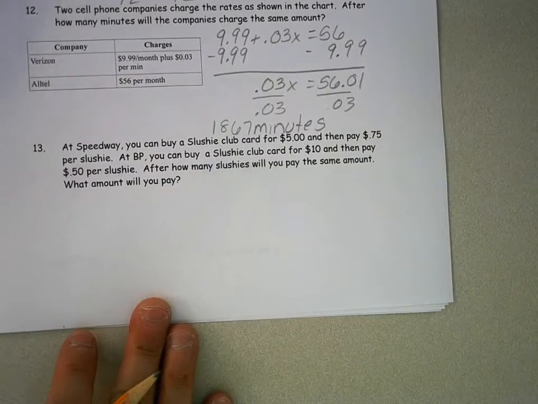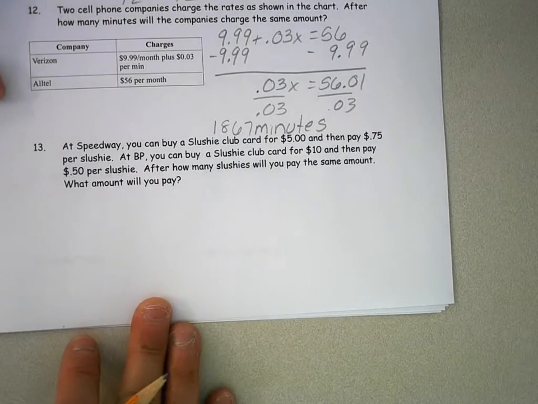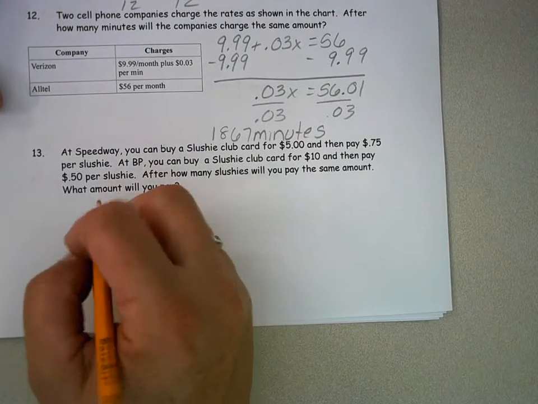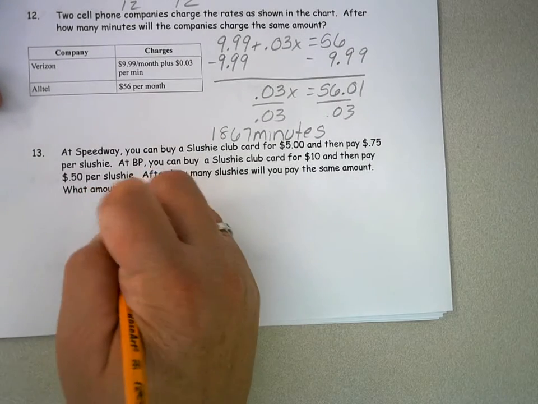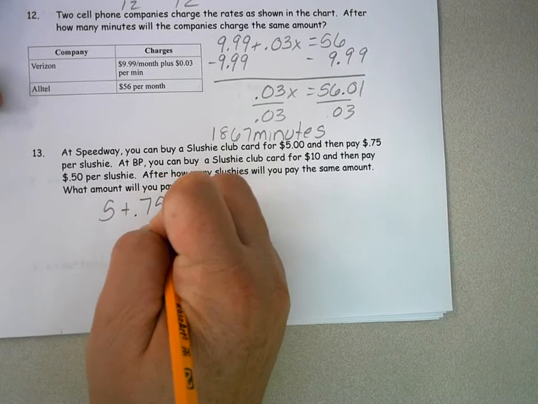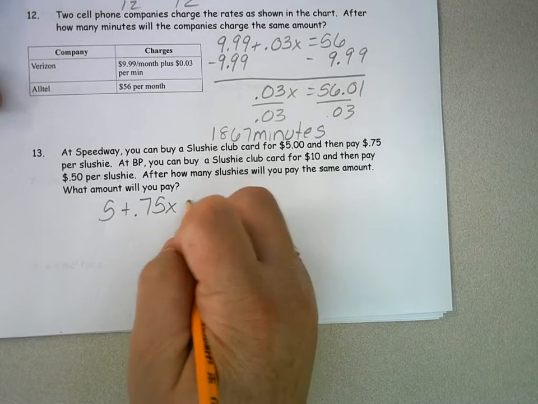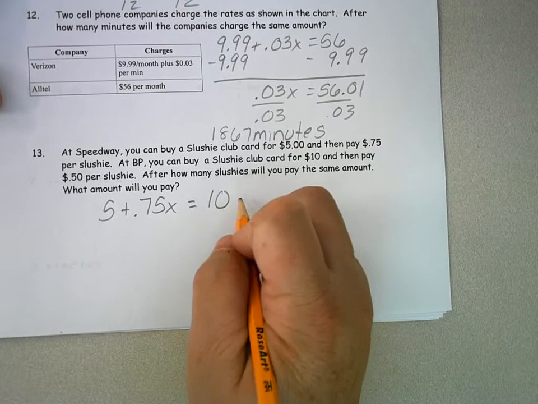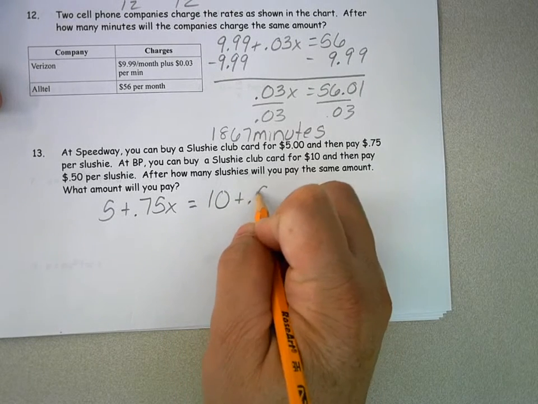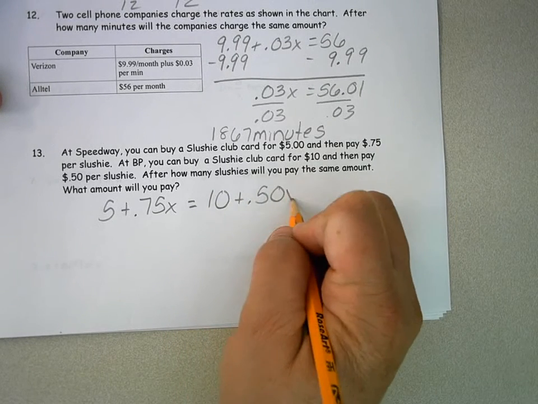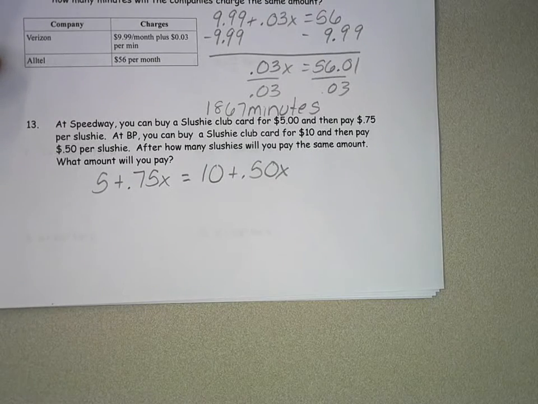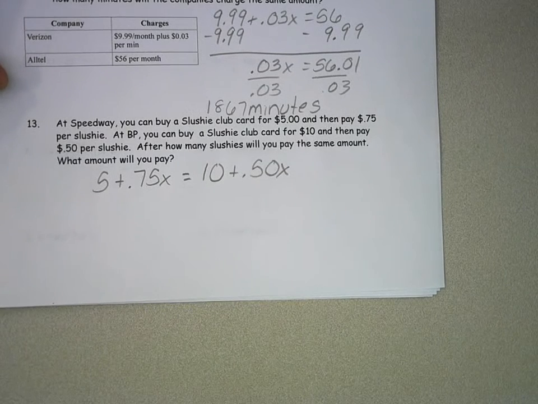Number 13, at Speedway you can buy a slushy club card for $5, and then it costs you 75 cents per slushy. At BP your slushy card is $10, and then it costs you 50 cents per slushy. And the question is, after how many slushies do you pay the same amount, and what is that amount?